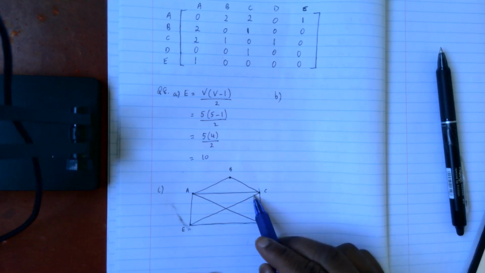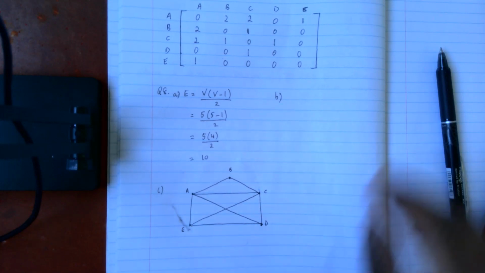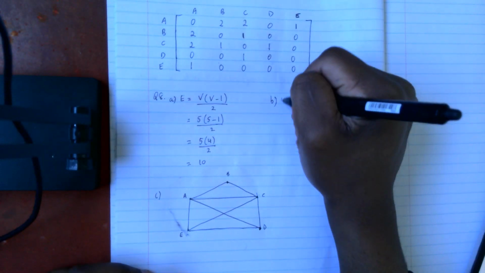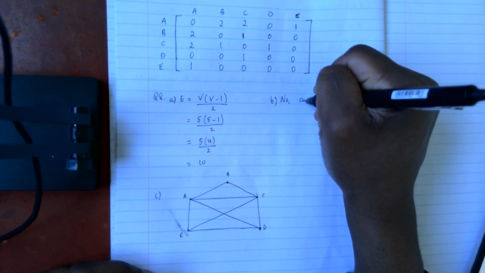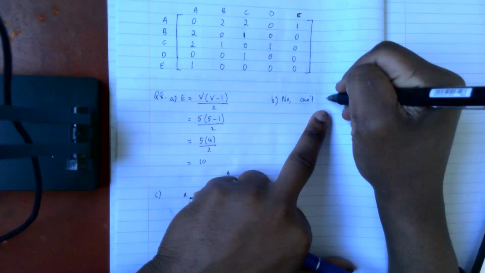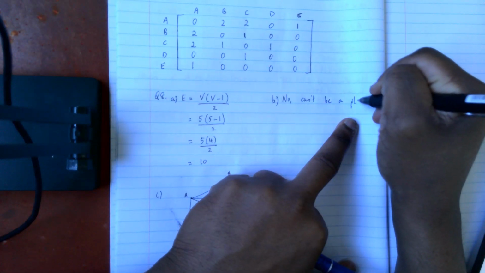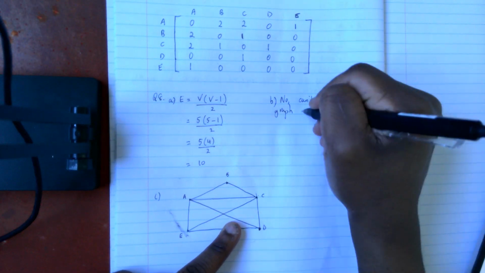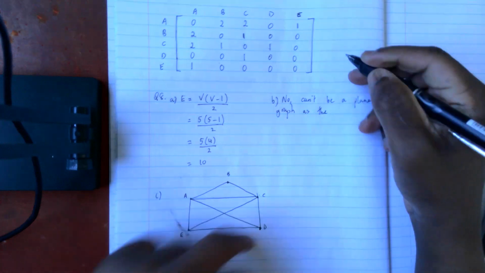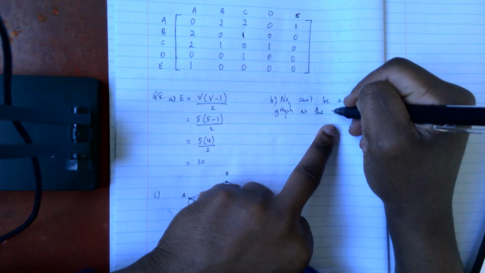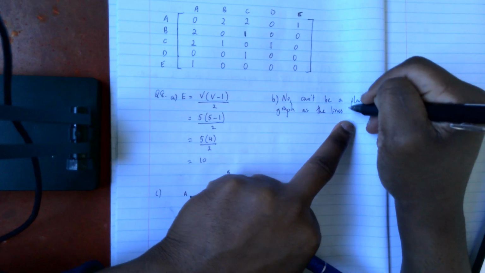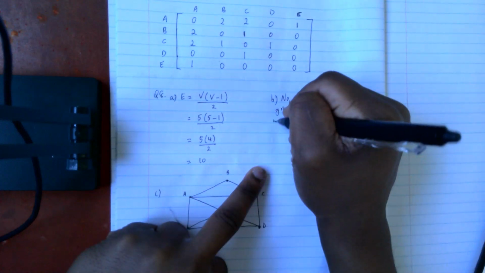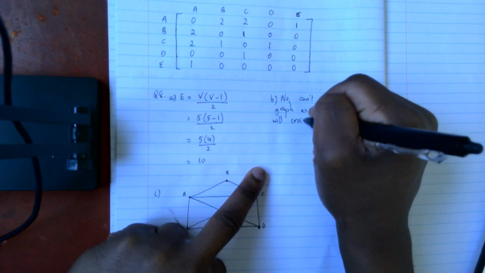I can connect one of them, but then I can't connect the other. So here we'd have to say no, it cannot be a planar graph, as the lines slash edges will cross over.